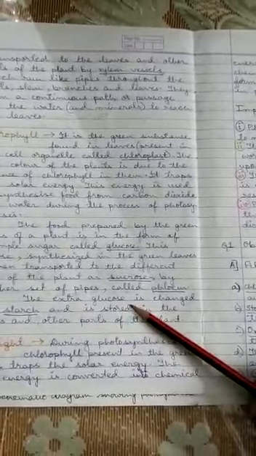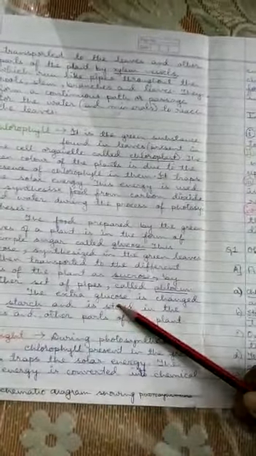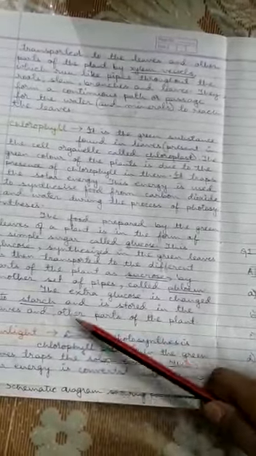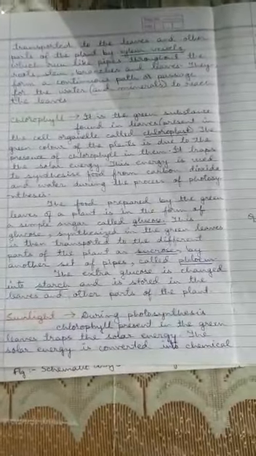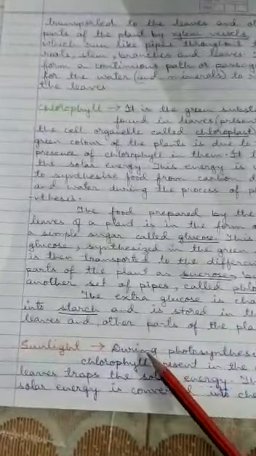The extra glucose that is saved after passing to the other parts of the plant is changed into starch and is stored in the leaves and other parts of the plant. In different plants it is stored in different parts. Like in potato it is stored in stem. In cabbage it is stored in leaves. These are different parts for different plants.